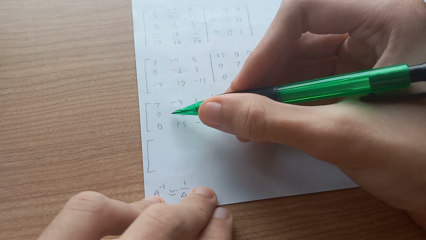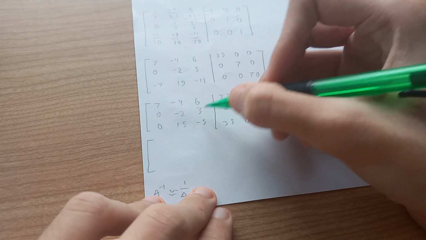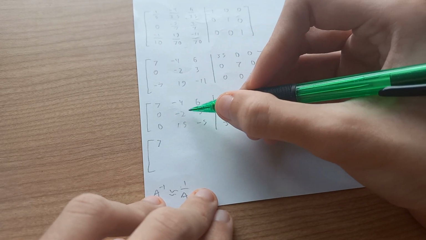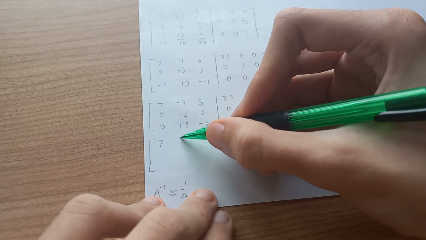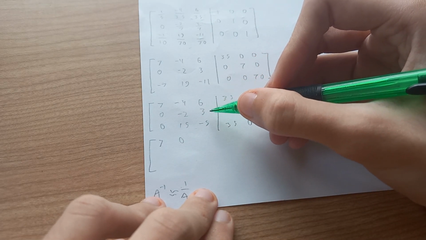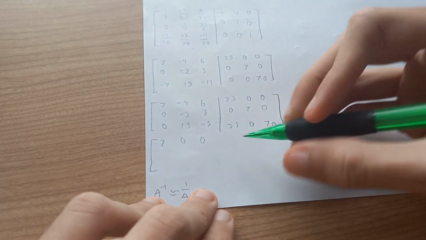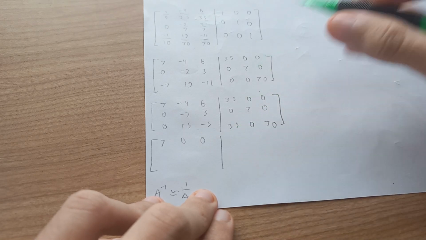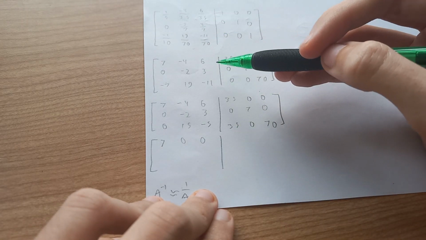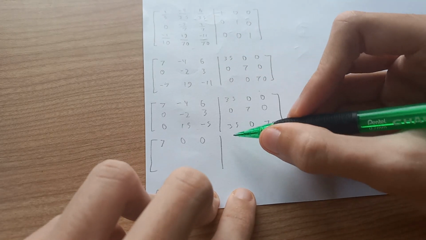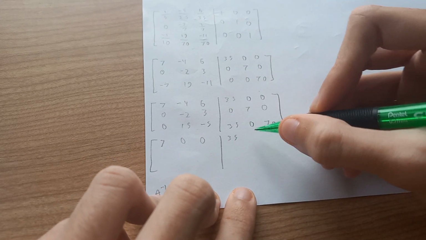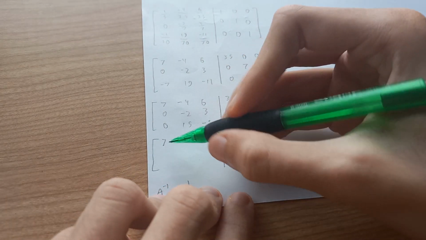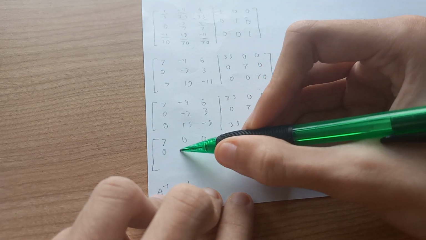So essentially what I'm doing is negative 2 times the second row, and then adding that to row 1. So 0, not going to change. Here, negative 2 times negative 2, it's going to be 4. 4 plus negative 4, 0. 3 times negative 2 is negative 6, plus 6, 0. And again, doing the same thing on this side. I haven't messed up by the way, right? Yeah, we should be fine. Okay. So this is still 35. It's going to be negative 14, and this is still 0. We haven't touched row 2.